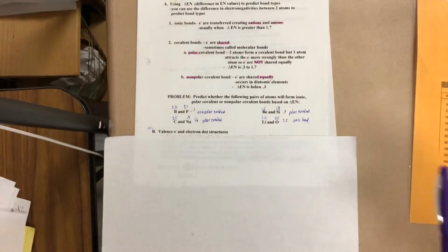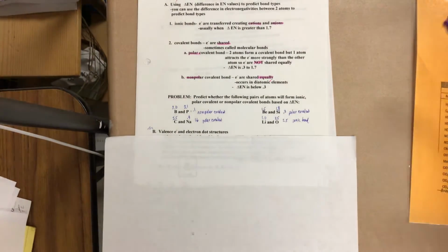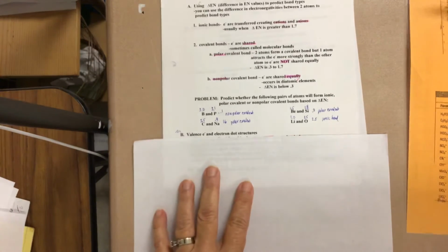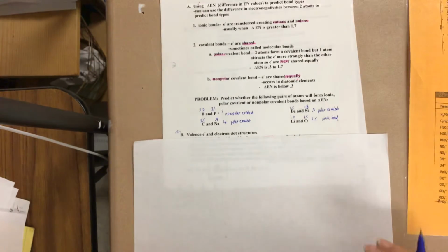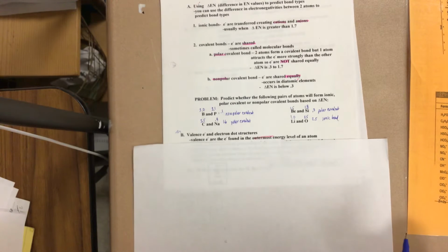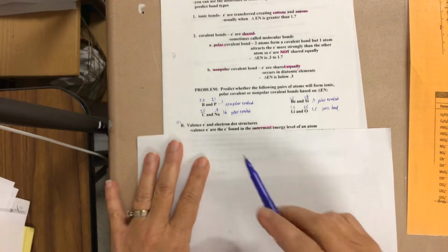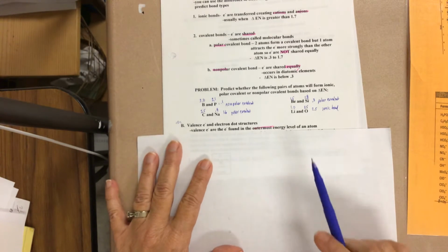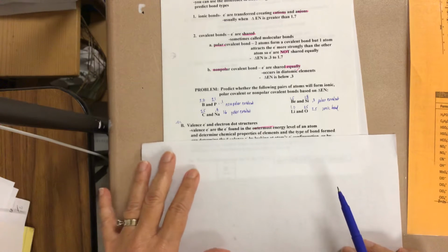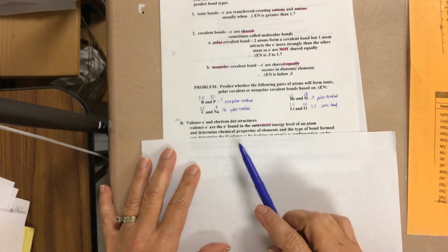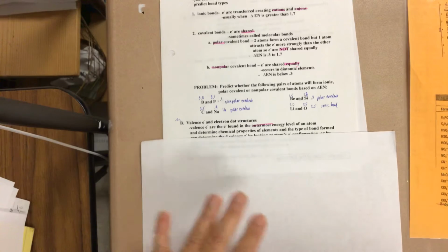Okay, today in chemistry we're going to talk about ionic bond formation, but before we do so, let's review valence electrons and electron dot structures, or Lewis dot. Valence electrons are, if you'll recall, the electrons found in the outermost energy level of an atom, and they determine the chemical properties of elements and the type of bond formed.